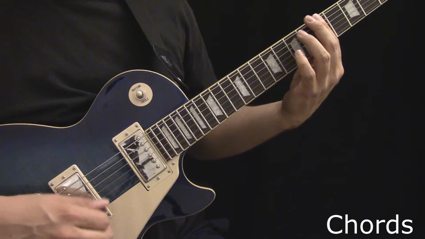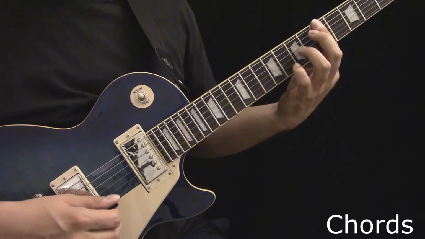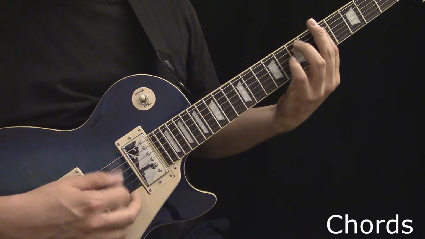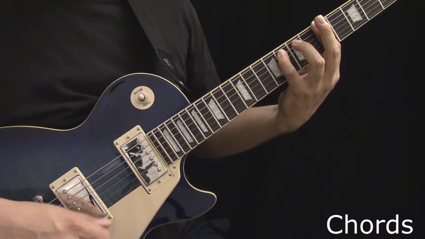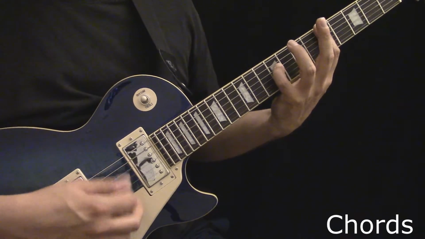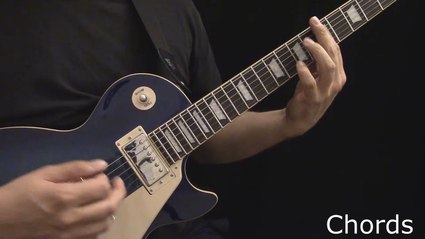When you get to the A minor, it's not like you make an A minor chord. You can just think of it as a bar of the 5th fret. And you're going to play notes here on the 7th fret, the 8th fret here on the 5th string, and the 9th fret here on the 4th string. So you can just think of it like that.